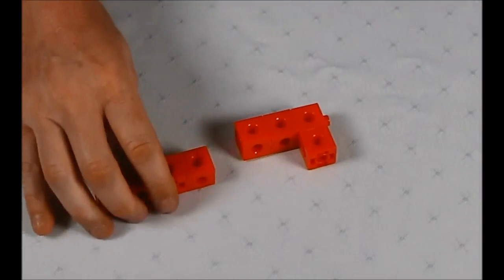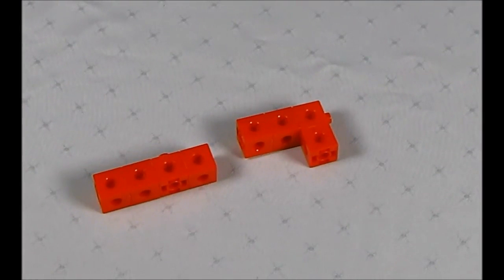That's my first question, so that one's different. How many different 4 cube houses can you make? And the second question is, how will you know when you've found them all?